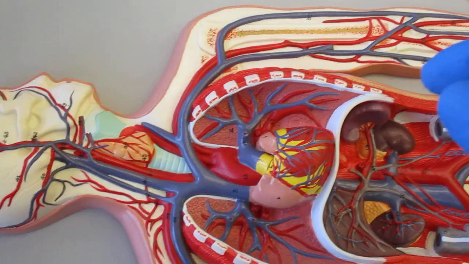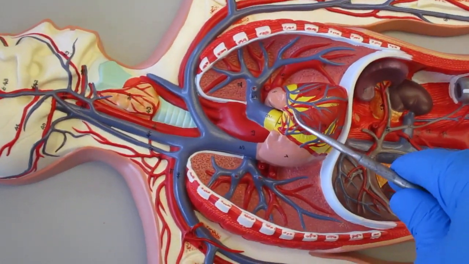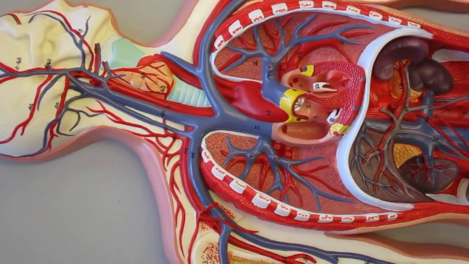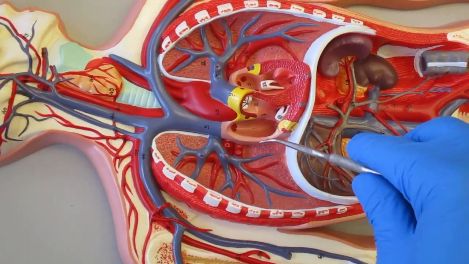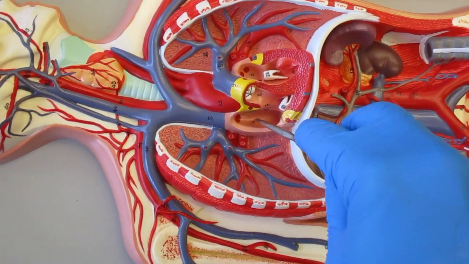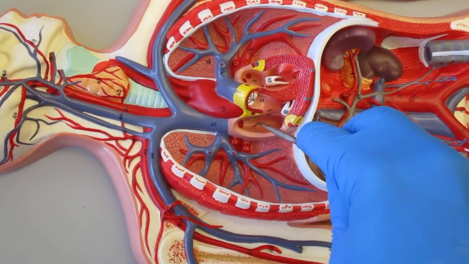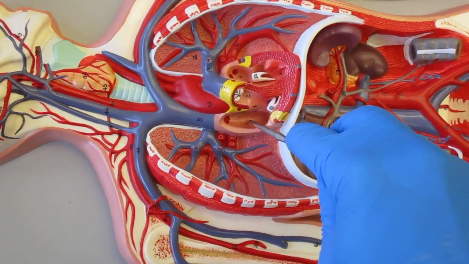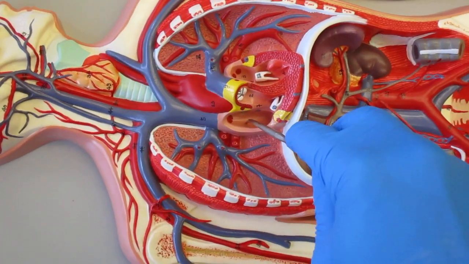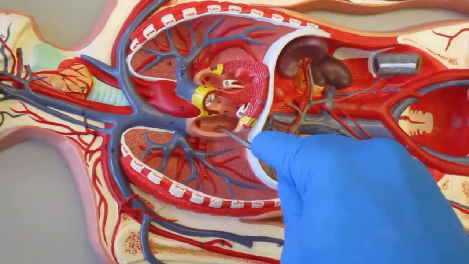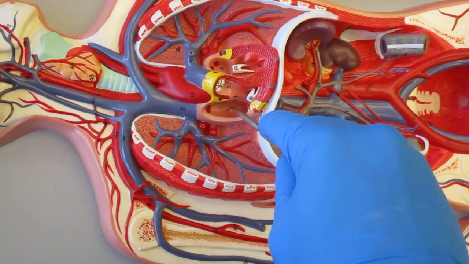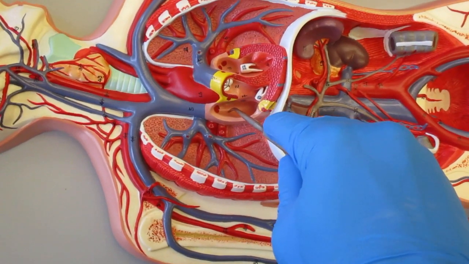So if you look right here, this is the heart. Let's just take this part off right here, and we can see this is your right atrium. Your deoxygenated blood, or CO2 blood, is going to return right here into the right atrium.